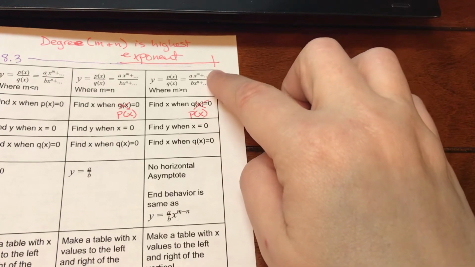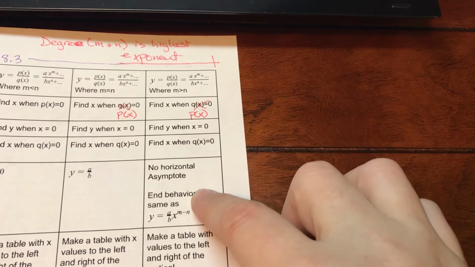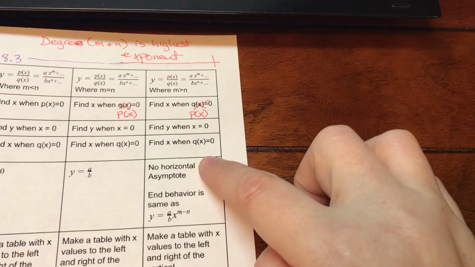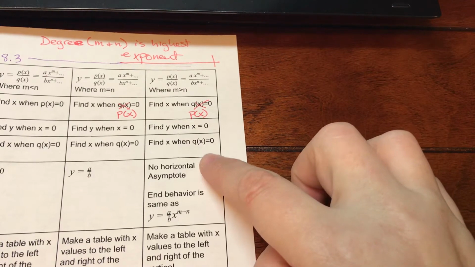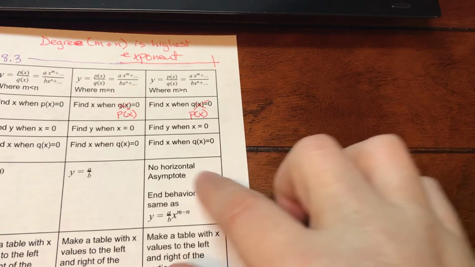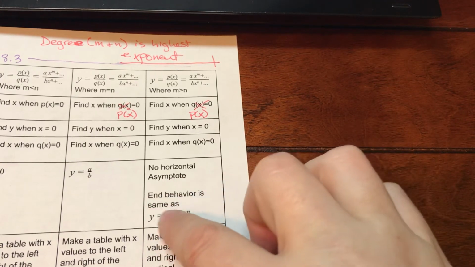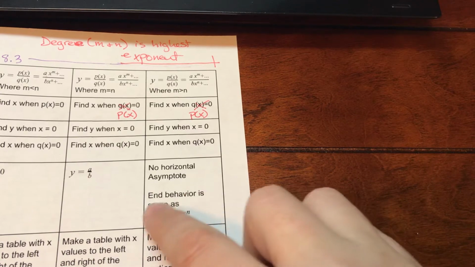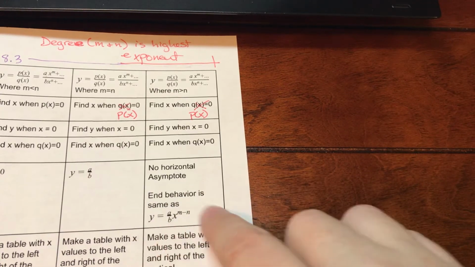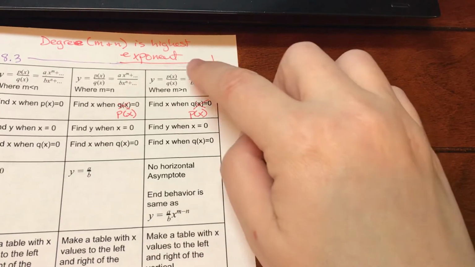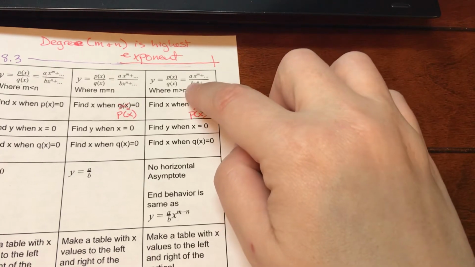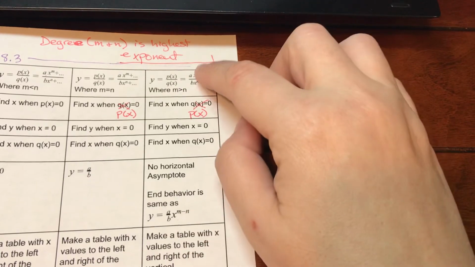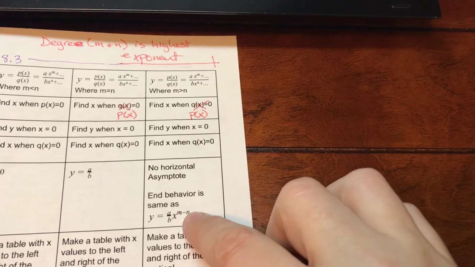When that happens, when we go down here to our horizontal asymptote, there's no horizontal asymptote, but we can get some other useful information from the equation, and that is that the end behavior is the same as this function, where we take our coefficients and we divide them times x to the, we take our degrees and we subtract them.